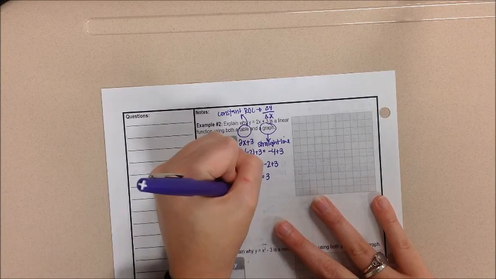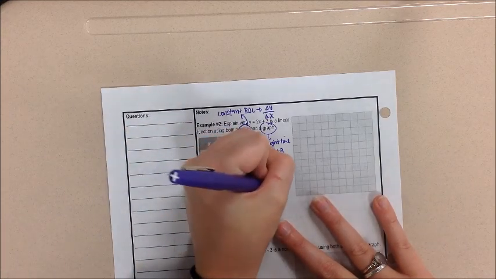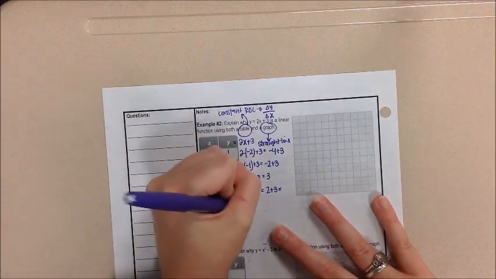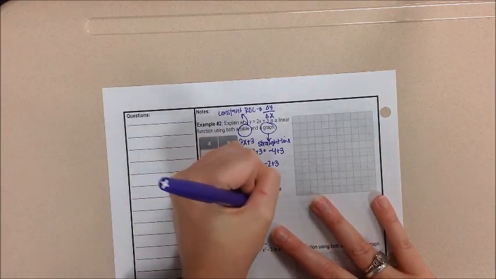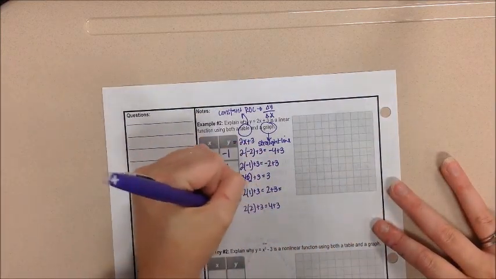Okay. 2 times 1 plus 3. Well, 2 times 1 is 2. Plus 3 gives me 5. And then 2 times 2 plus 3 gives me 4 plus 3, which equals 7.